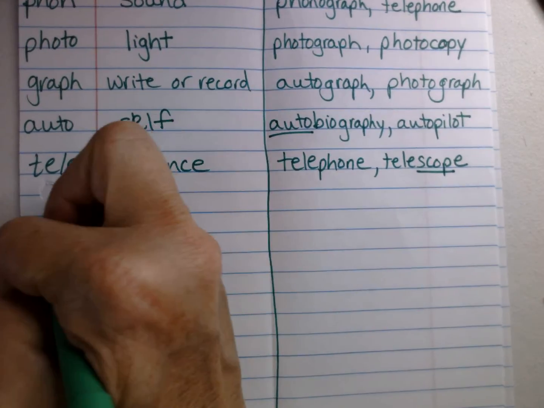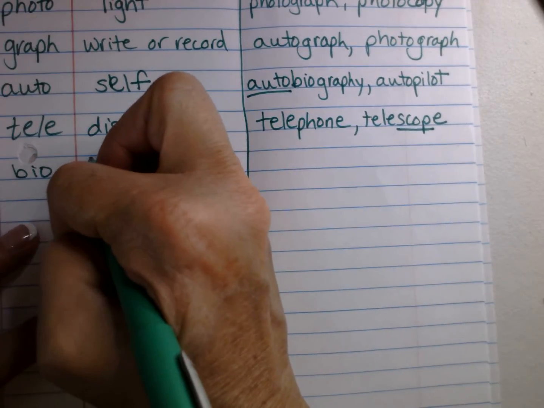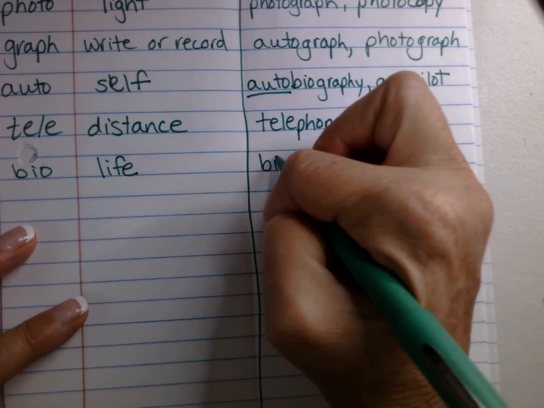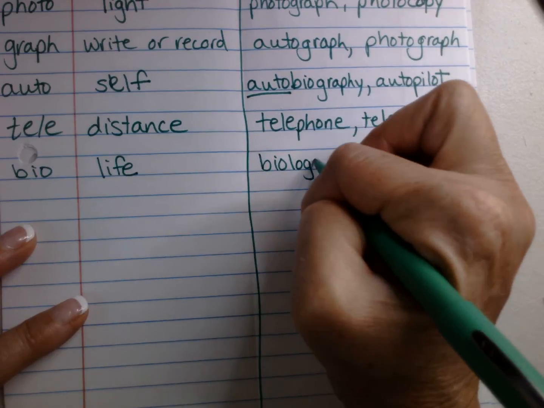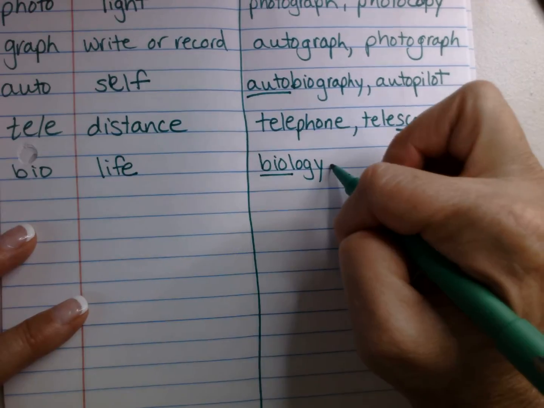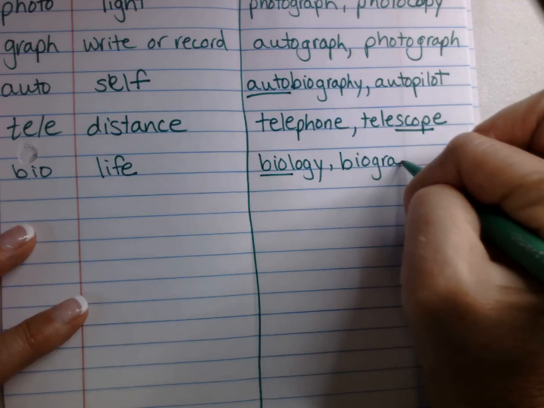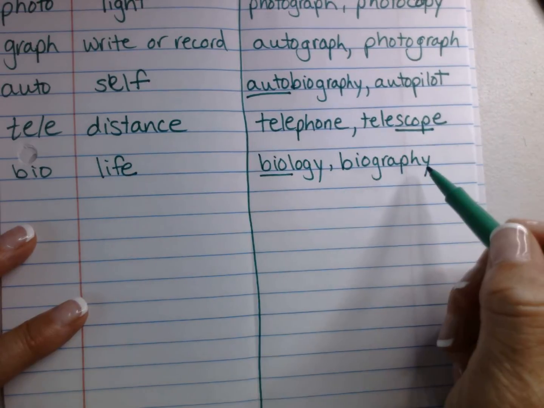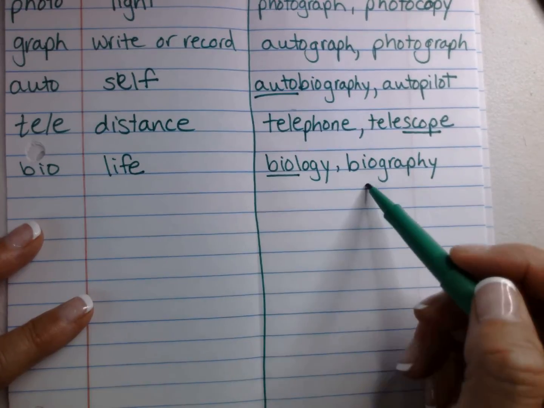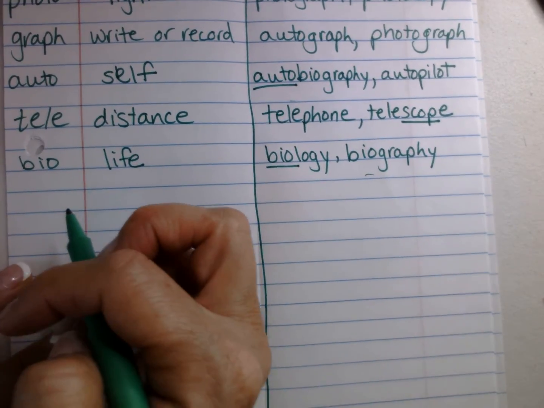Then we have bio. You probably know some words with bio already, but bio means life. So biology, it's the study of life. Or we could do biography, a story of a life. It could be your life, would be the autobiography. But if you're writing a story about Abraham Lincoln, that would be a biography on Abraham Lincoln.